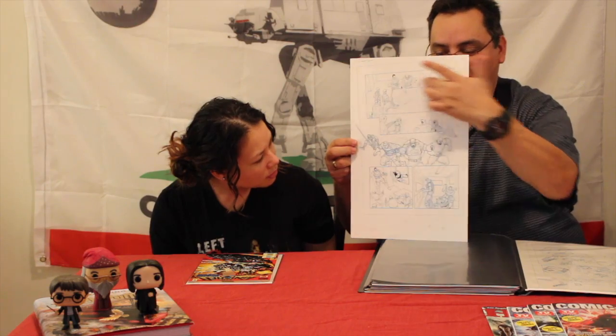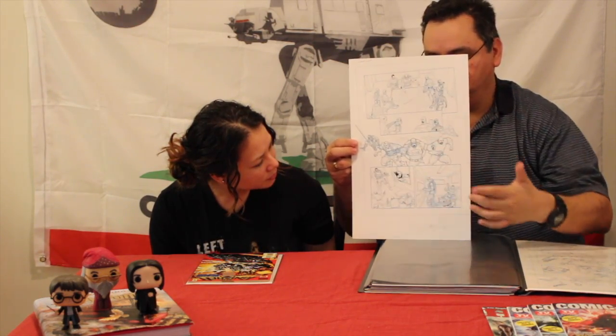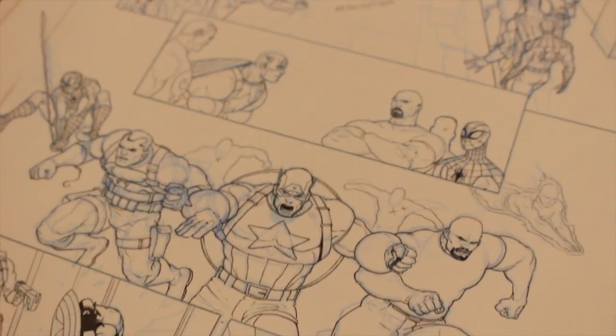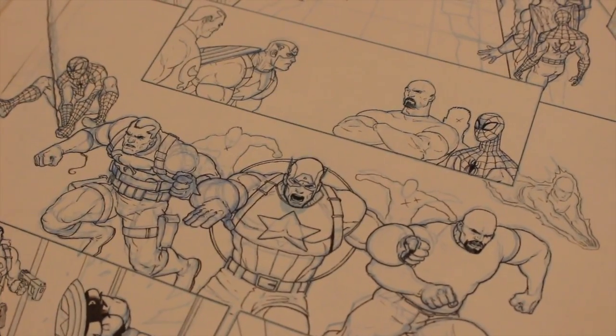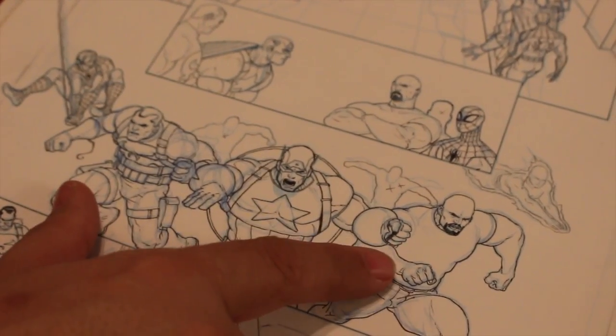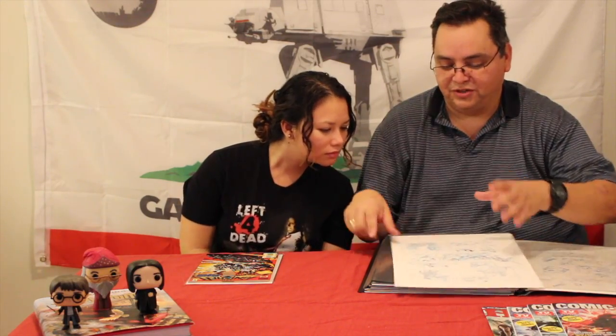If you notice, this one has panels, one, two, three, a couple of panels down here. But the cool thing about this is there's a lot of characters in here: Captain America, Spider-Man, the Punisher, Luke Cage. So that's what I like about this artwork. But if I could, I would prefer the other artwork.